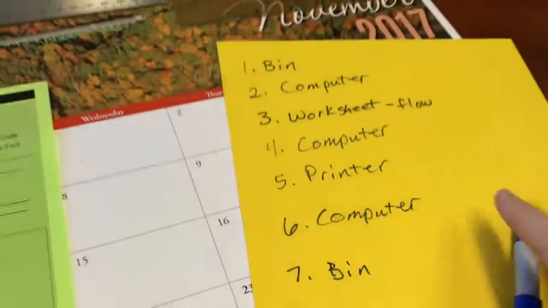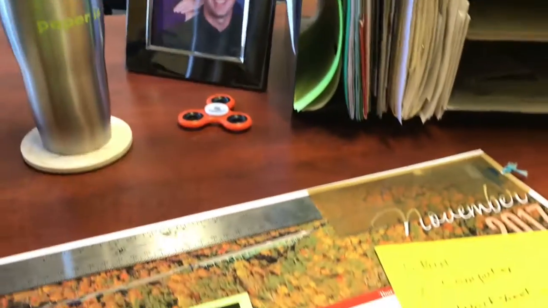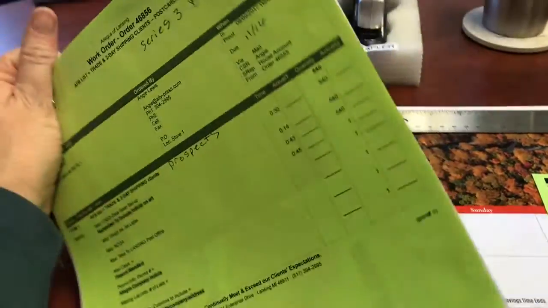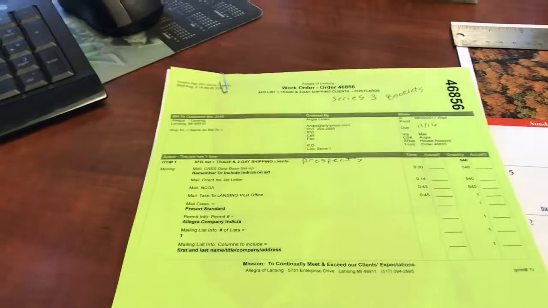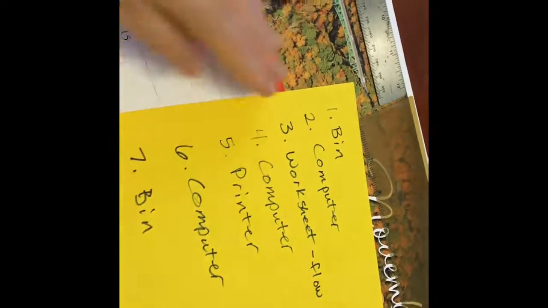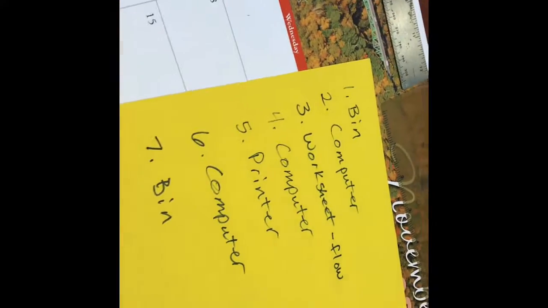But no, it's not my bin. It is the mailing bin, which means that I take my document with the paperwork, tray tags, everything on it, and take it back and leave it for the next person to grab, whoever's going to be inkjetting the mailing on. So as you can see, in this case, it took 7 steps to process this mailing list.